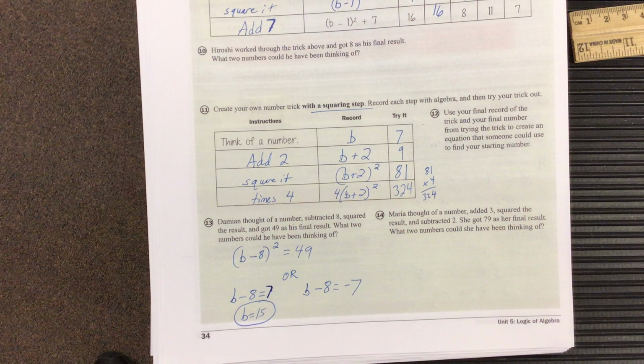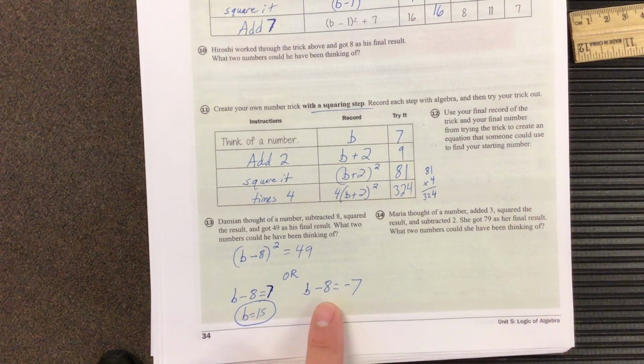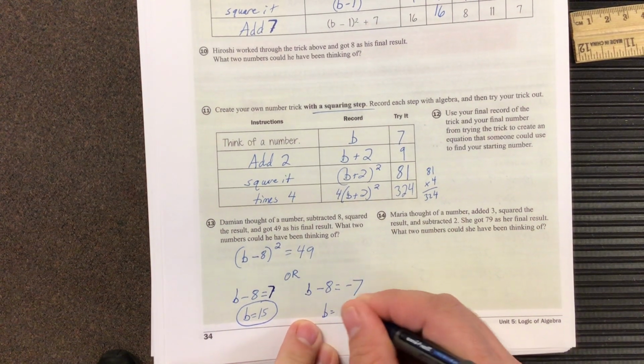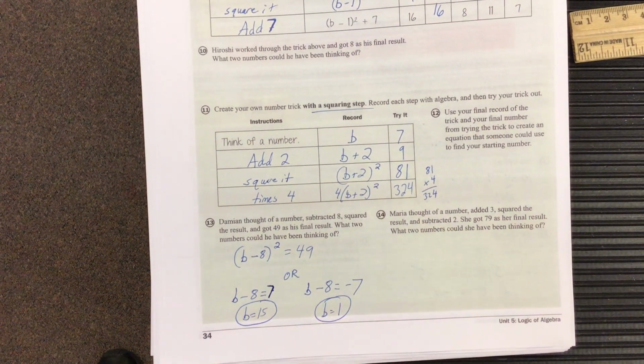Negative 23. Negative 23 minus 8 is negative 31. I'm confused. How did we get 1 minus 8? I said that to you. 1 minus 8 is negative 7. I got it. You're wrong. That's correct.